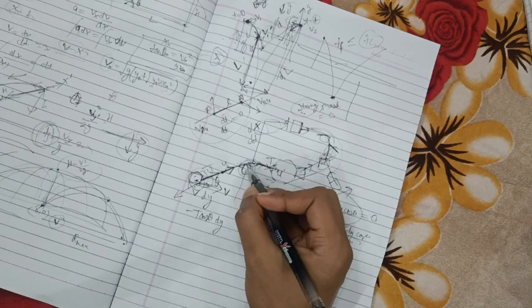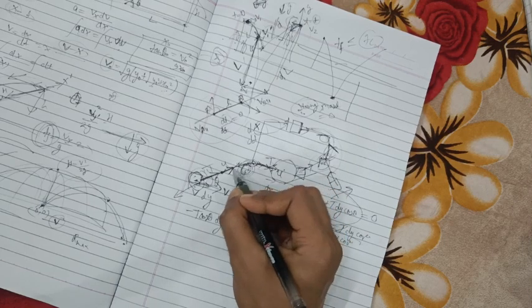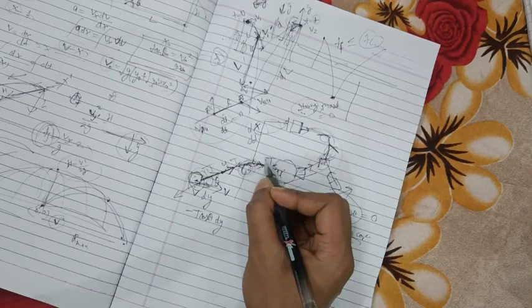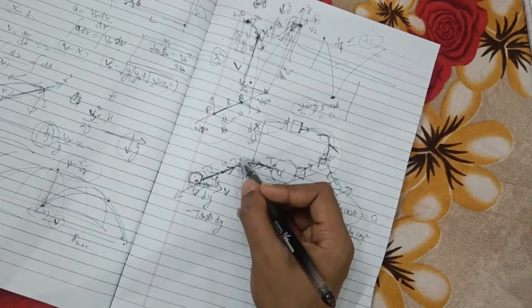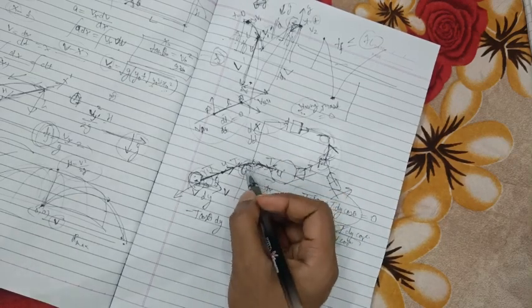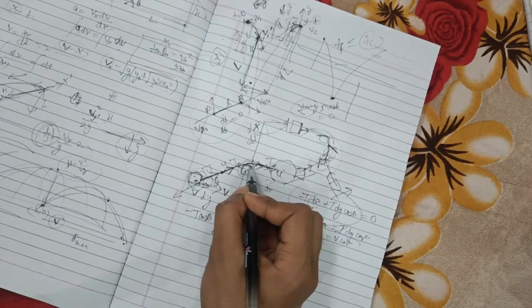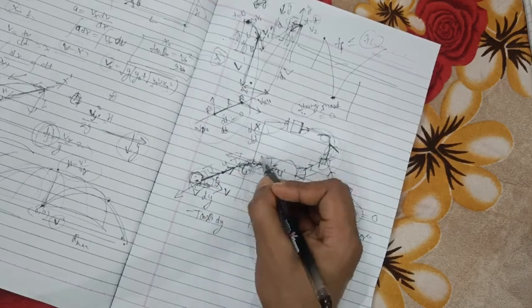And then at this point there would be some tension T applied in this direction, and some tension in this direction by this rope on this bolt. So in reverse, this should apply some T tension in this direction and some in this direction.